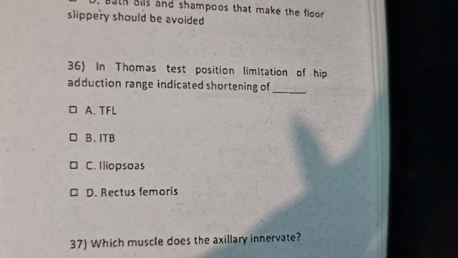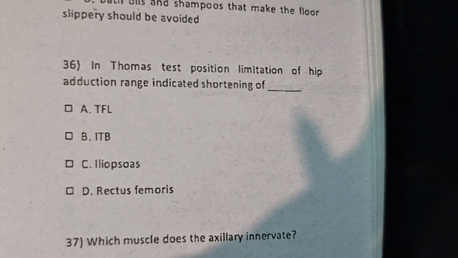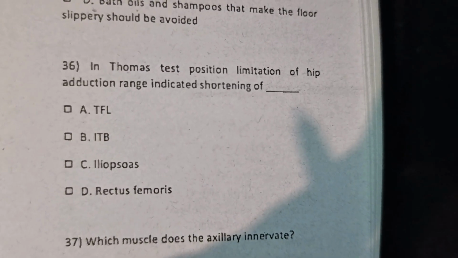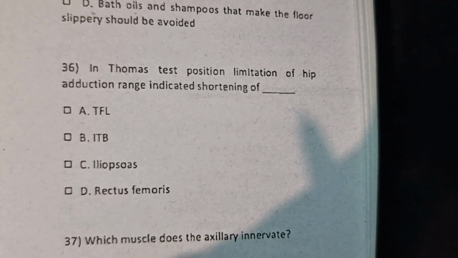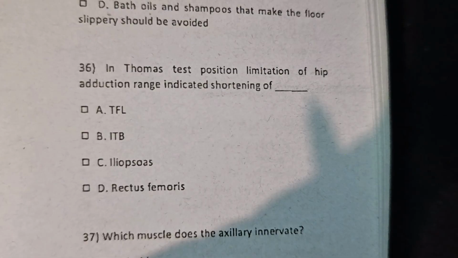MCQs number 36. In Thomas test position, limitation of hip adduction range indicates shortening of option A TFL, option B ITB, option C iliopsoas, option D rectus femoris. And the right answer is option A, TFL.